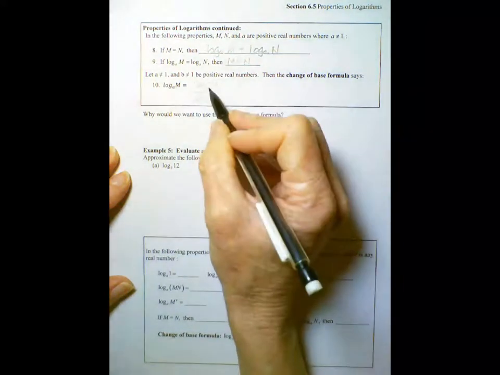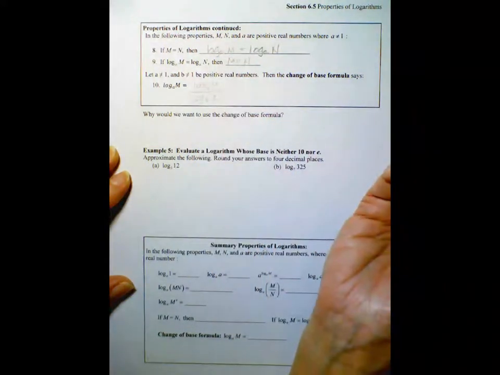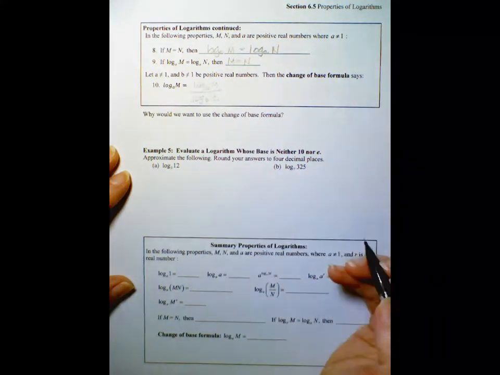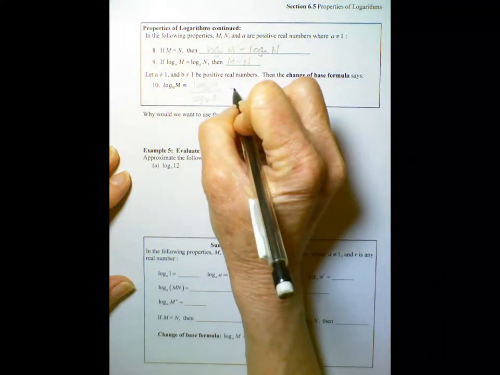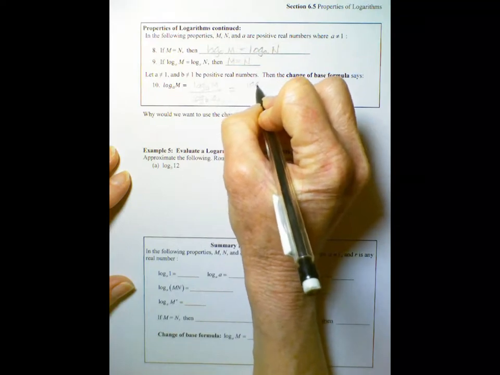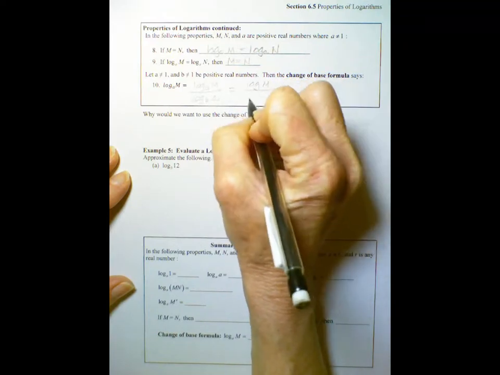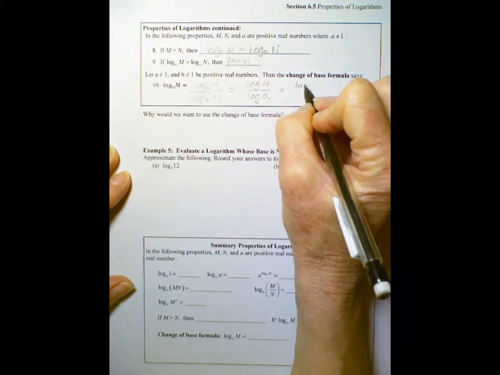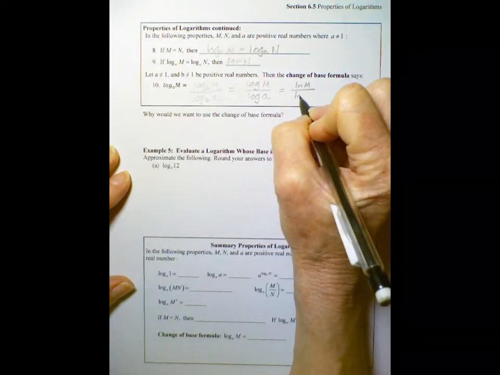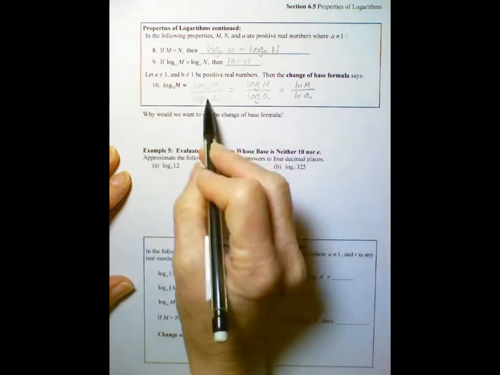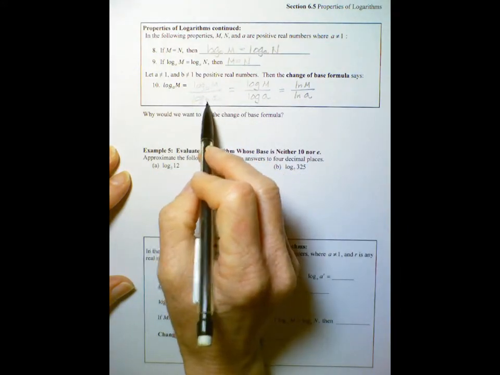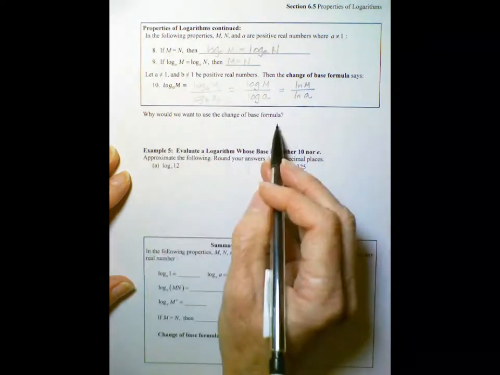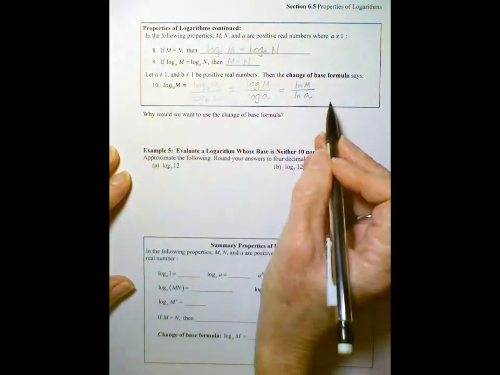Now, why would you change it to some base b? Well, typically what we would change it to is something we could calculate on our calculator. So those are the common log or the natural log. Most likely the b that we would choose to change it to would be base 10 or base e. Why? Because these are the ones on our calculator.